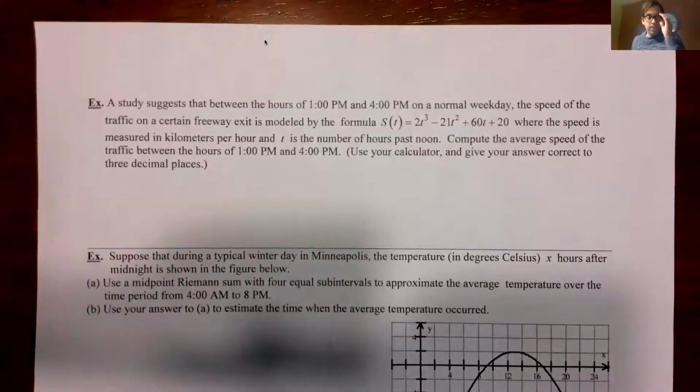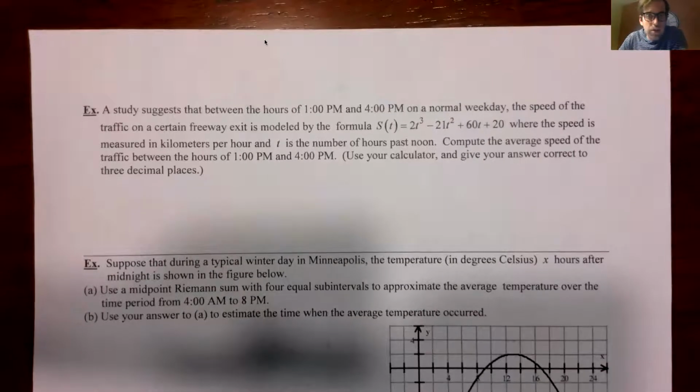All right, this one says, a study suggests that between the hours of 1 p.m. and 4 p.m. on a normal weekday, the speed of the traffic on a certain freeway exit is modeled by the formula S of t, where the speed is measured in kilometers per hour and t is the number of hours past noon. So 1 p.m. would be t equals 1, 2 p.m. would be t equals 2, etc. Compute the average speed of the traffic between the hours of 1 p.m. and 4 p.m.